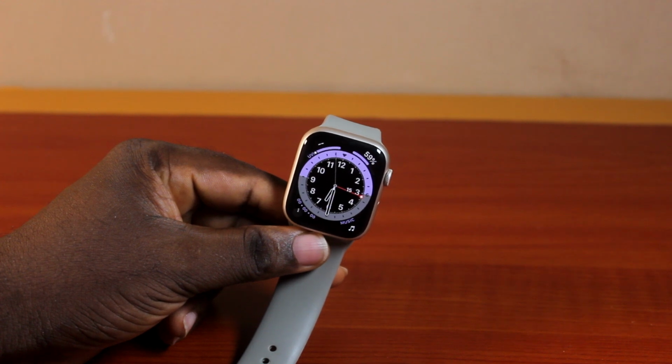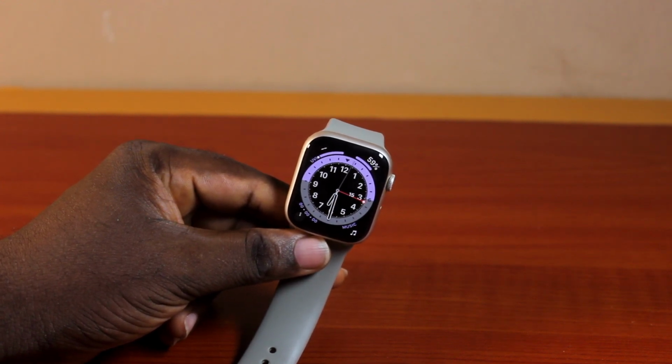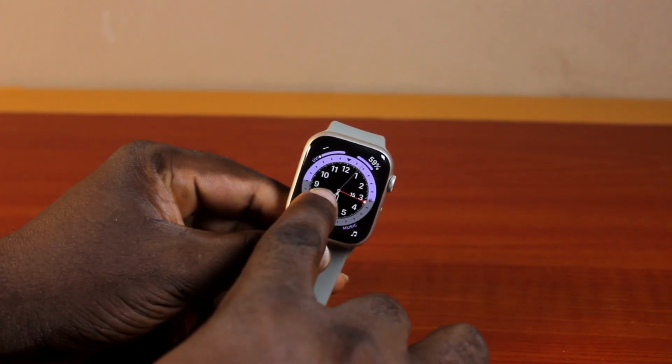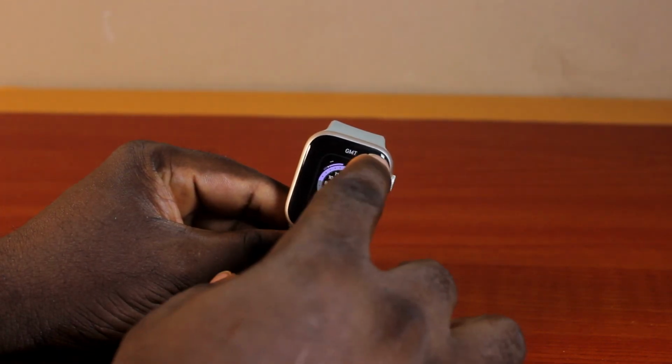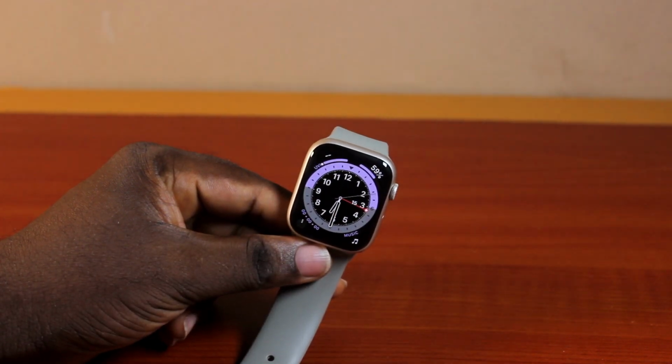Alright guys, a quick one. Here, I will detail how to set your photo as Apple Watch face. So if you want to change this particular Apple Watch face, the timer or the time on your Apple Watch, and use your photo, then here's a video for you.